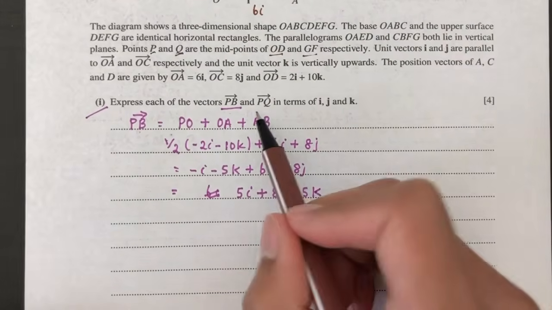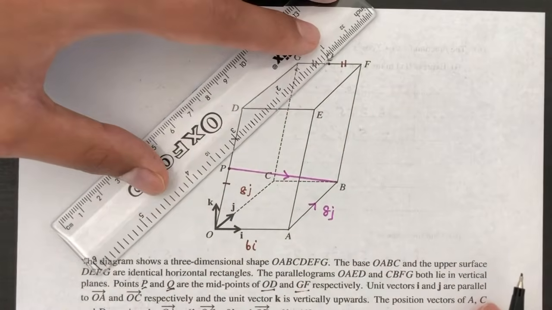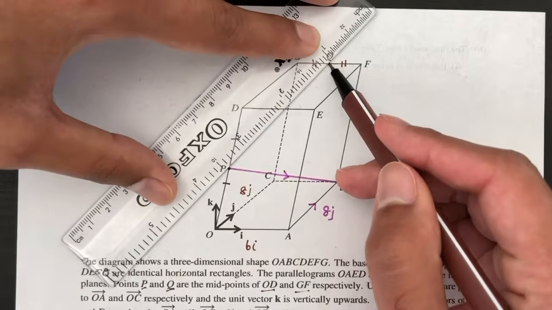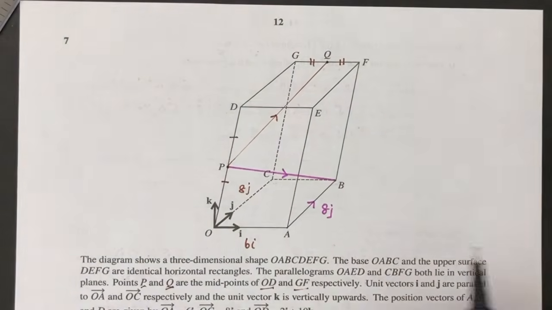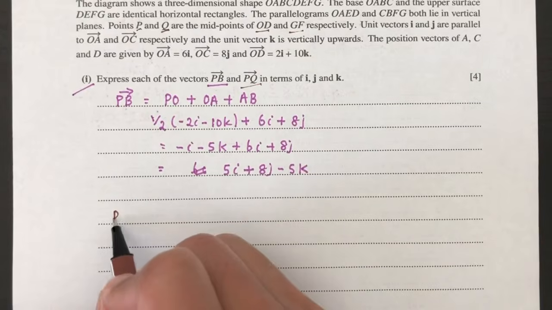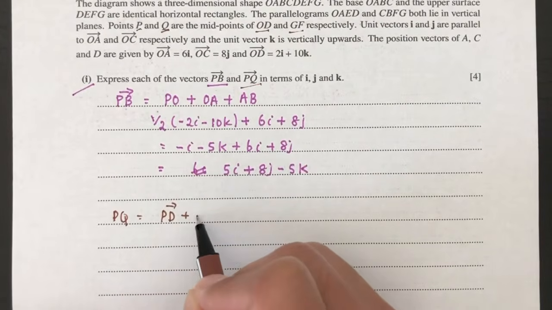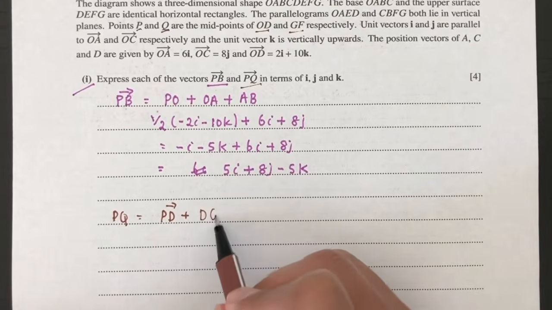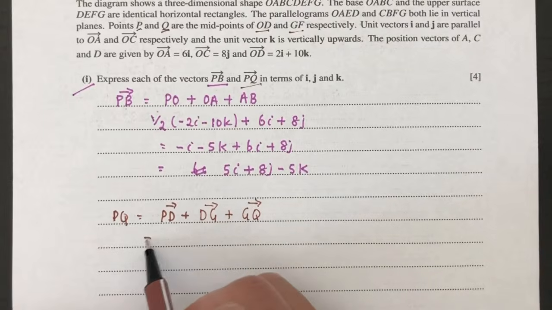Now for PQ, let's see where PQ is. PQ will be this one, in this direction. So to find PQ, we have to go through PD, DG, and GQ. So PQ equals PD plus DG and GQ.